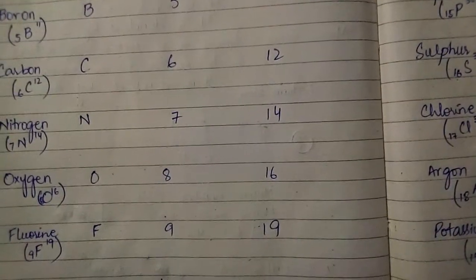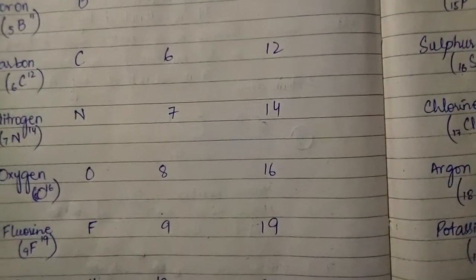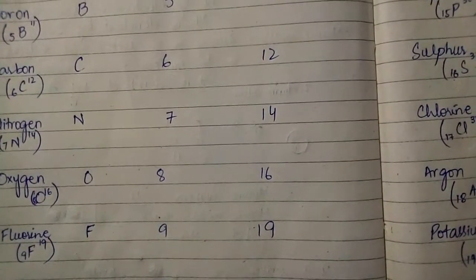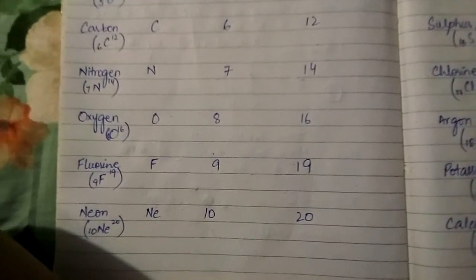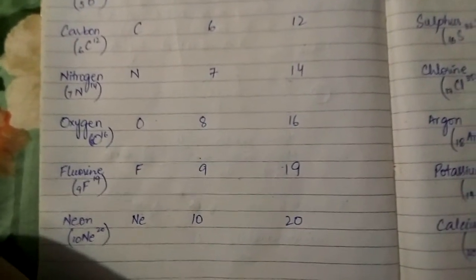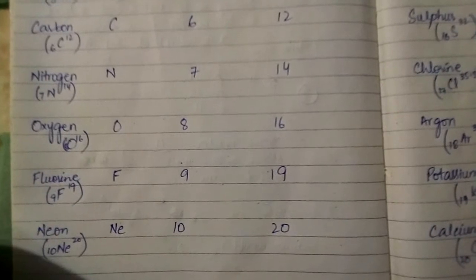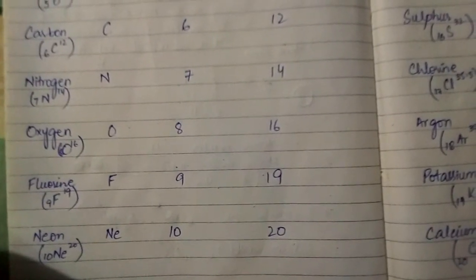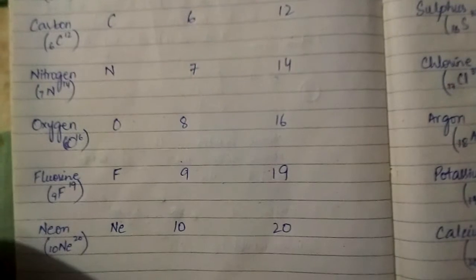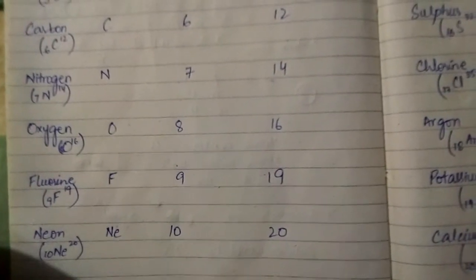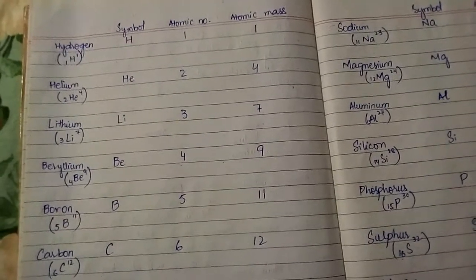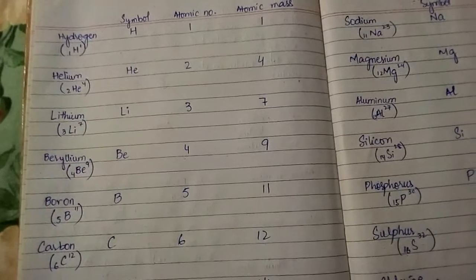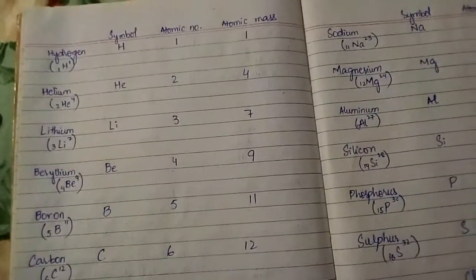Whereas oxygen is the 8th element, denoted by O, and the atomic mass is 16. Fluorine is denoted by F. Its atomic number is 9 and atomic mass is 19. Whereas neon is the 10th element, denoted by Ne, and the atomic mass is 20. This list will be given to you, so do not worry about taking screenshots or anything from this. You will be provided with this list. The aim is to learn this by heart.